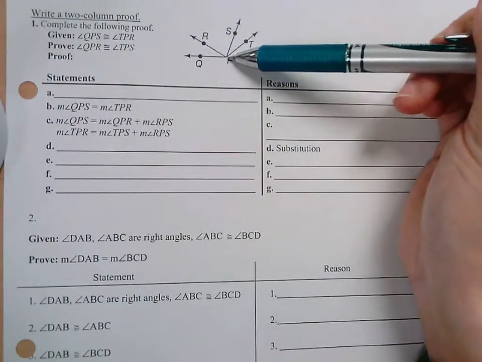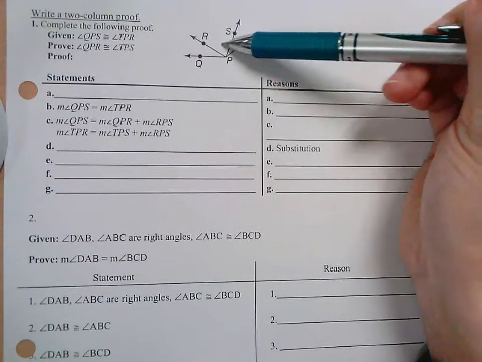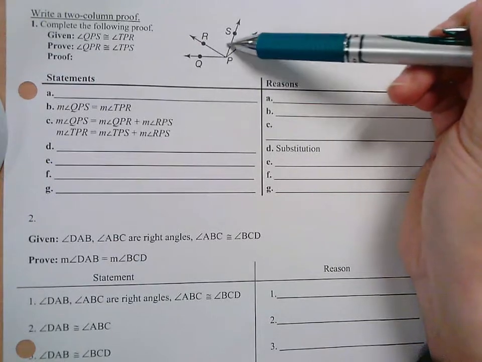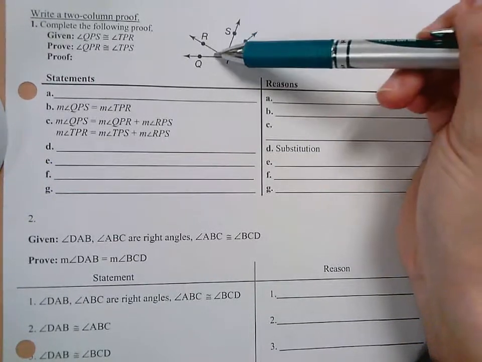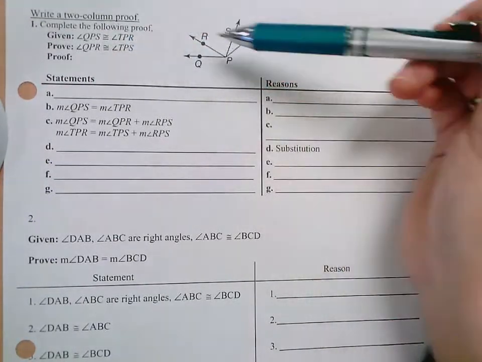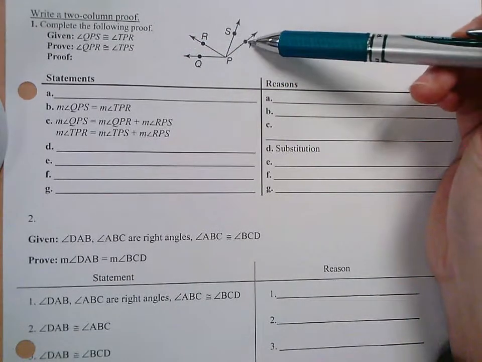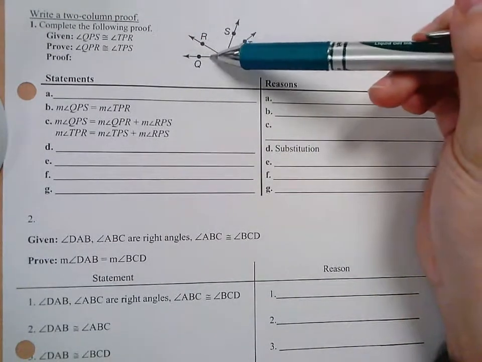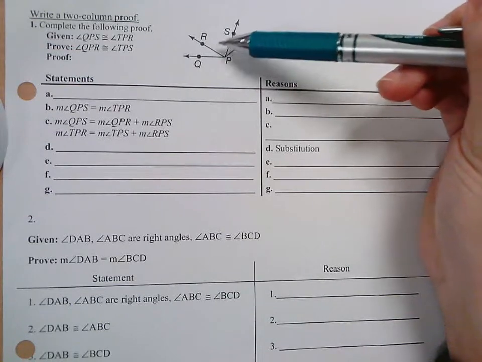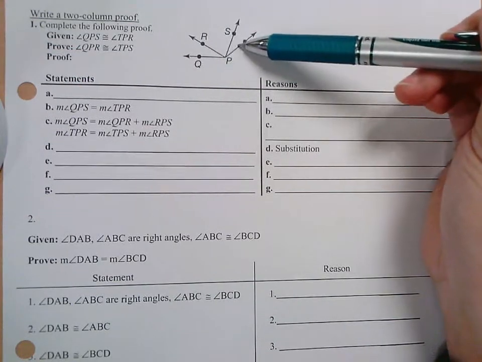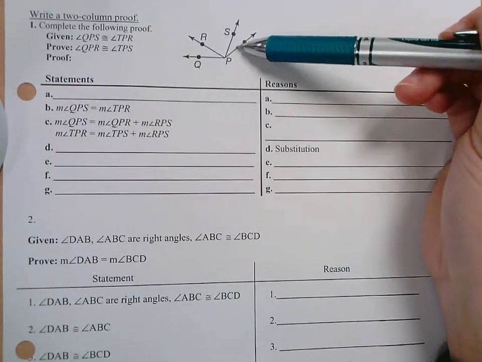So angle QPS, it's this whole angle here. I'm not going to mark it because it includes another angle in there, but QPS is congruent to TPR. So this angle is congruent to this angle. They overlap each other a little bit.